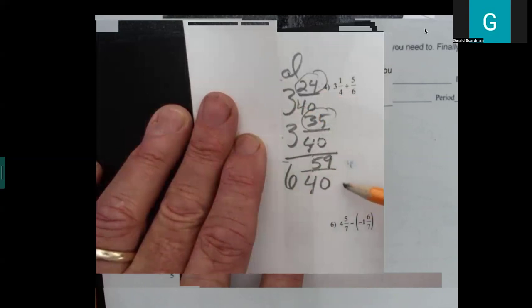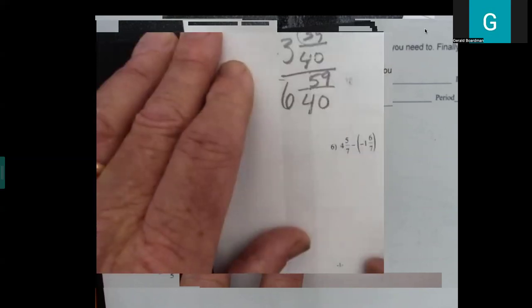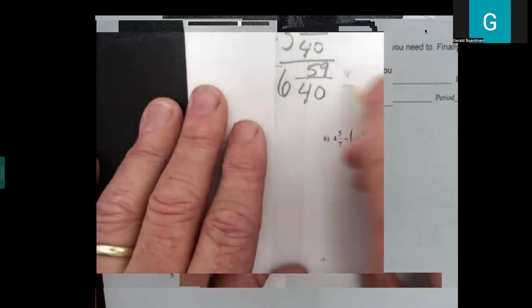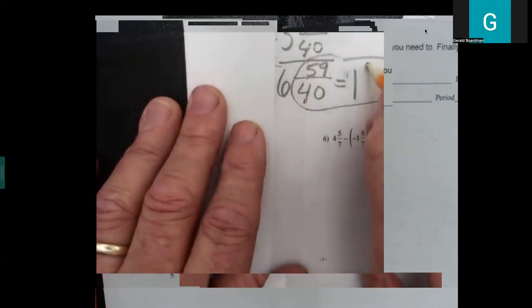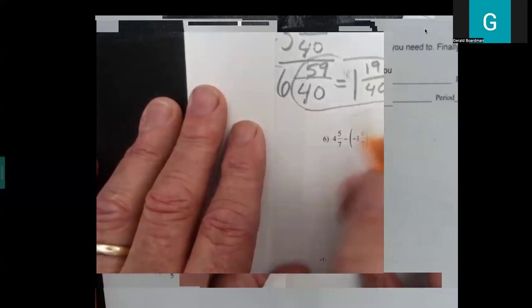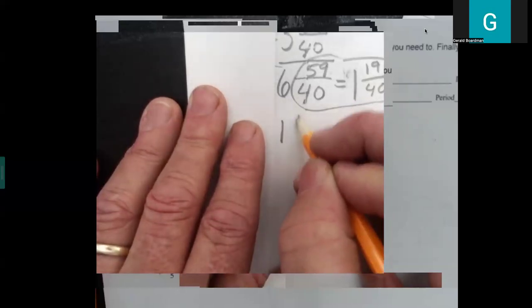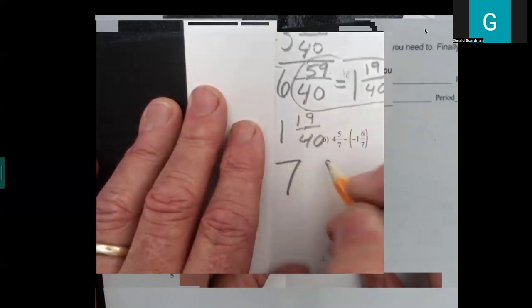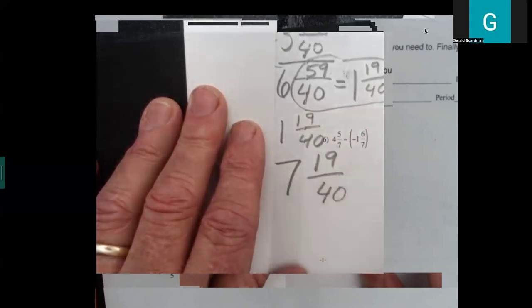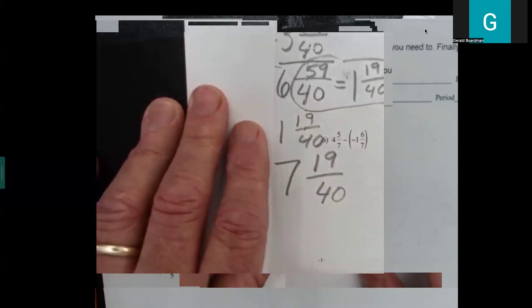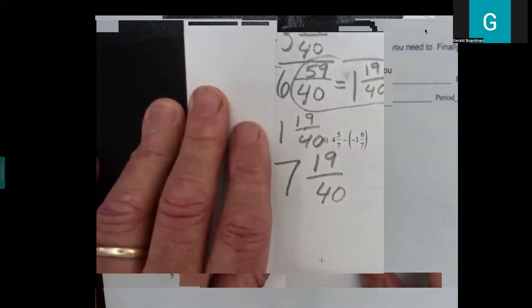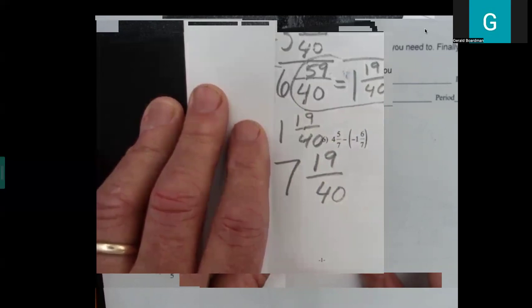Now, I have an improper fraction here. It's top heavy, so I have to change this 59. So what I'm going to do is say this is equal to 40 over 40 plus 19 40ths left over. I add that 1 to the 6 to get 7 and 19 40ths. I should give you guys more space, I think, on these. That is when we add. It's even more important when we subtract. Okay? So we're going to do a subtraction one next.